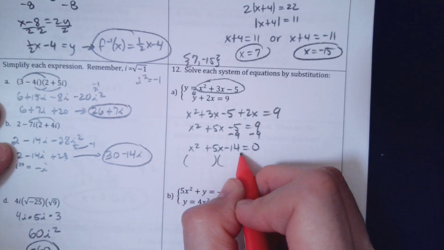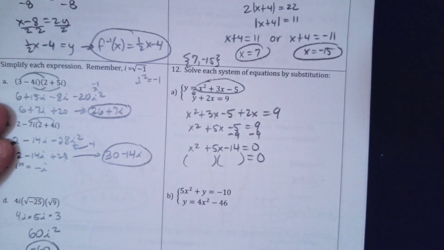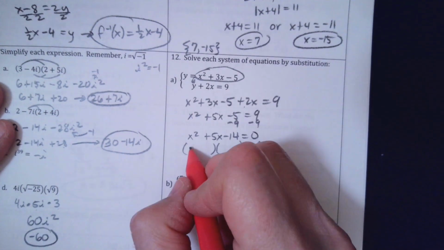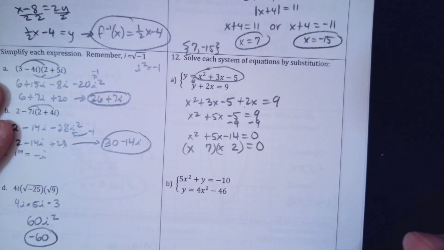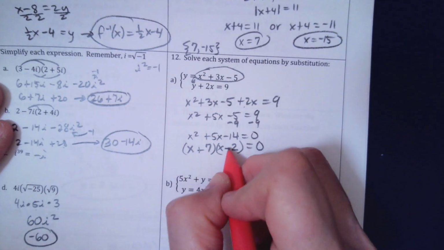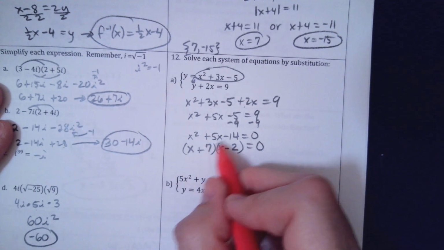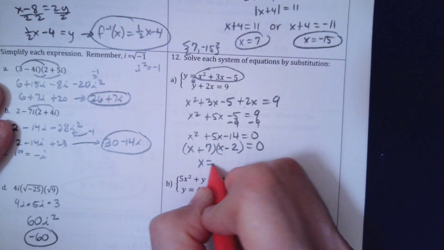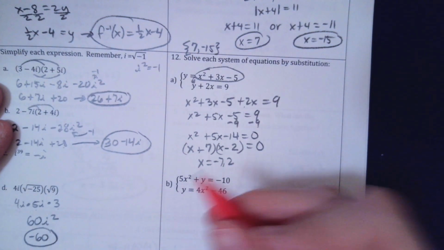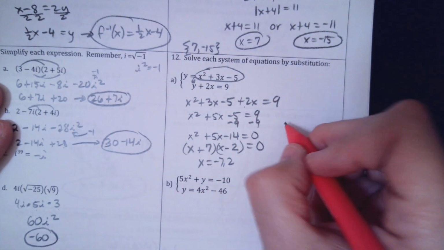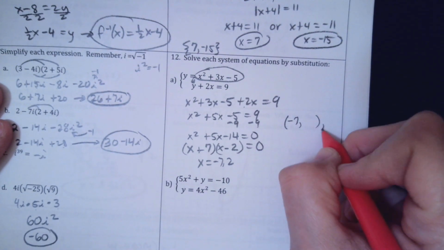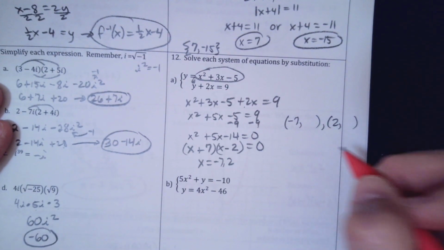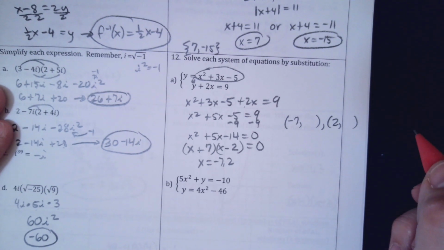So I'm going to go and factor that. I'll always give you ones that factor, or you can solve by square roots. I'm not going to make you do quadratic formula here. So when I factor that, I get 7 and 2. Yep, so plus 7 minus 2, everything works out, to the 5 and the negative 14. So my answers are negative 7 and 2. So these are the beginnings of the answers. One of the answers begins with negative 7, and the other answer begins with a 2. So I have to plug these back in to find my solution.